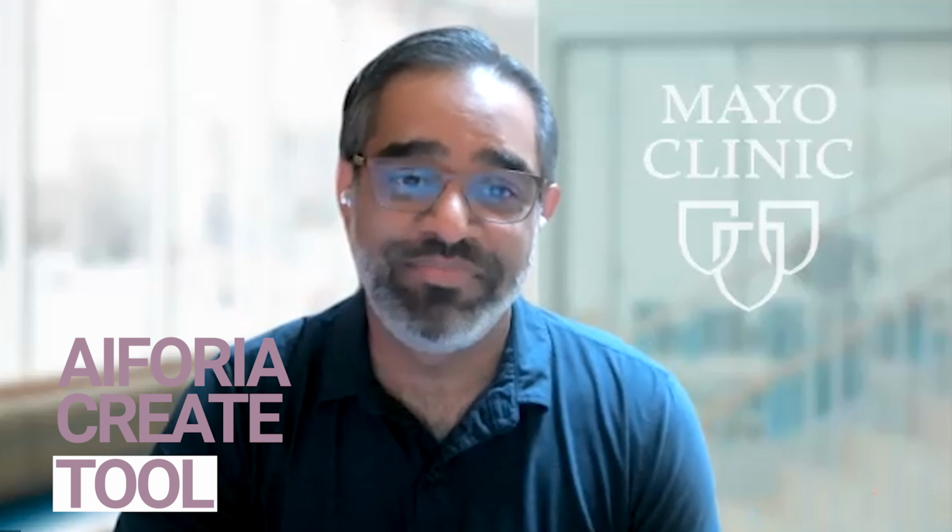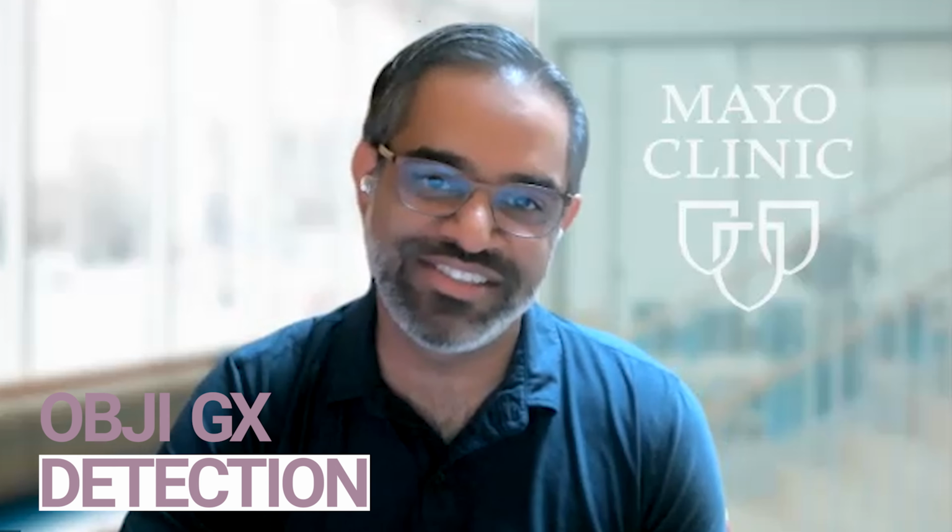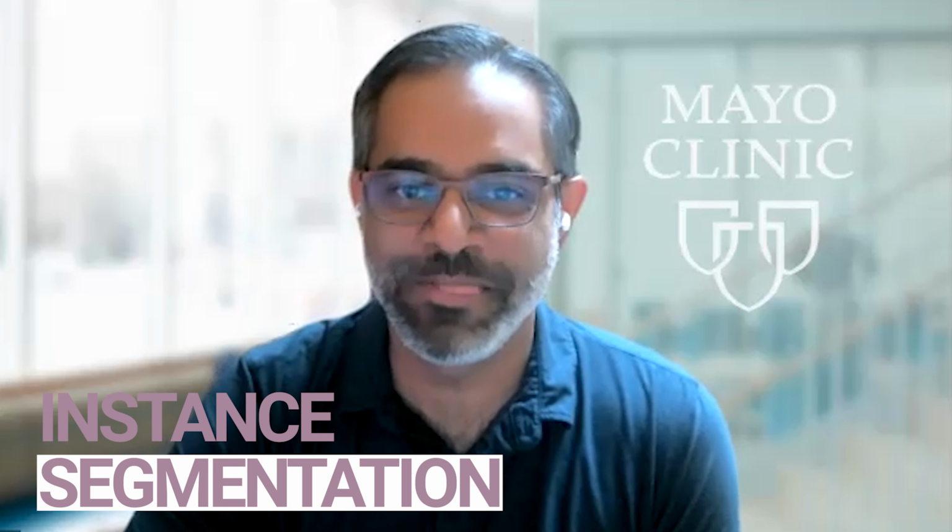But they also had the Aiforia Create tool, which I didn't know much about, and that was the meeting I set up way back when to go over what kind of tools are there. It is an easy tool for pathologists to use. It's non-coding, so you don't need any coding experience to do this, and it's basically a tool that allows you to annotate regions that you want, and you can do region detection, object detection, instance segmentation.